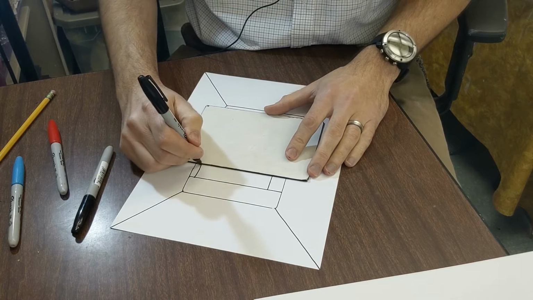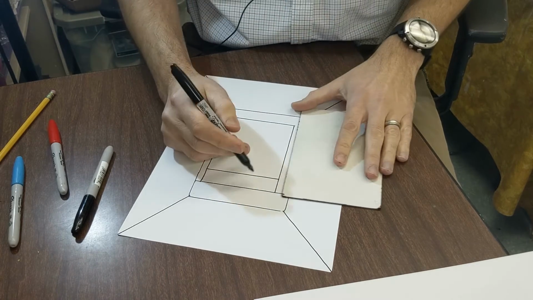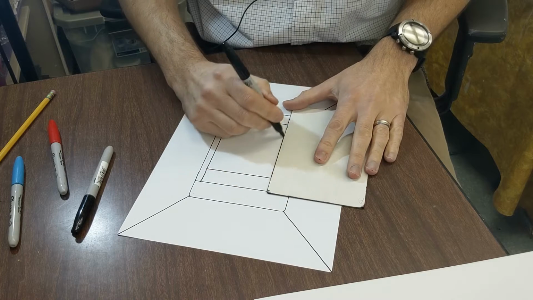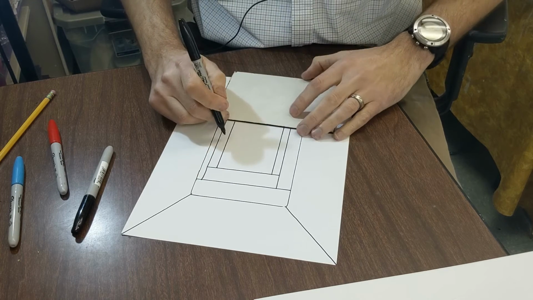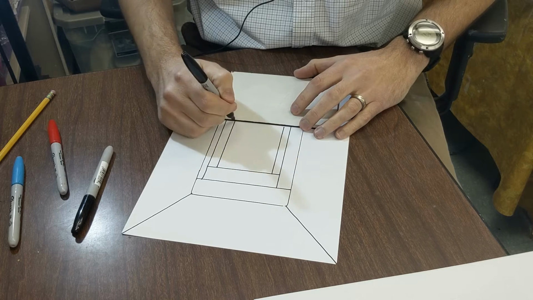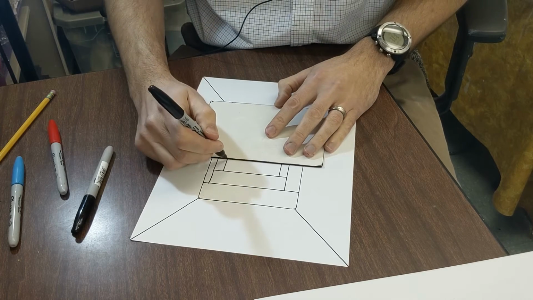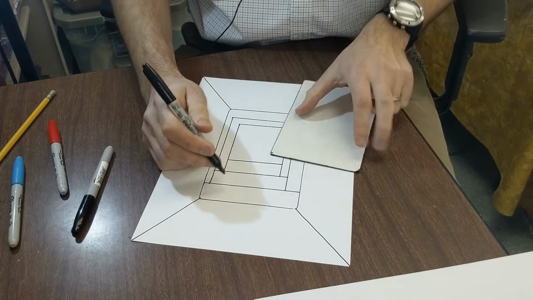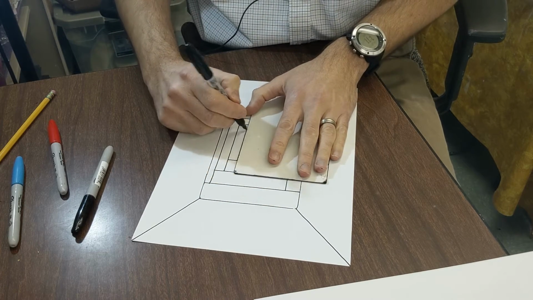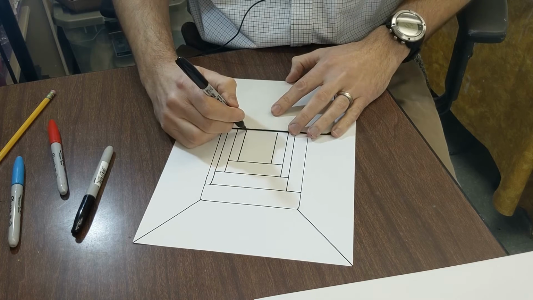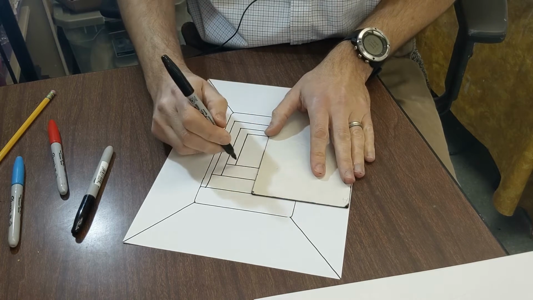So then I go in again. Once again, I'm trying to keep that in there, and then I will do my next top hat, and then I'll connect that together. Then I'll do another top hat. So basically, you keep doing top hats until there's no more room to do another top hat. And I think I can get a couple more in here.